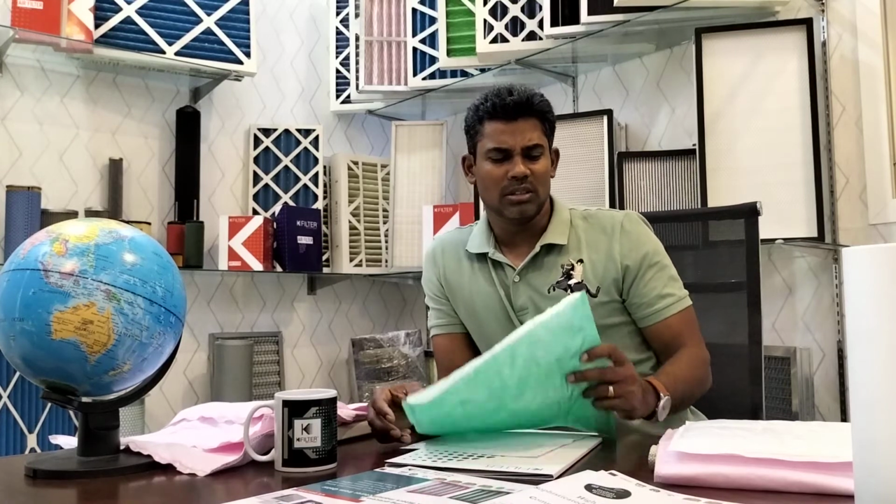We also fabricate these with different frames: galvanized, aluminium, stainless steel or UPVC. The frames are always customized, depending on the customer. Some customers request PVC, some request galvanized. So these are the products, which are very rarely used for air handling units, FCUs and ecology units.